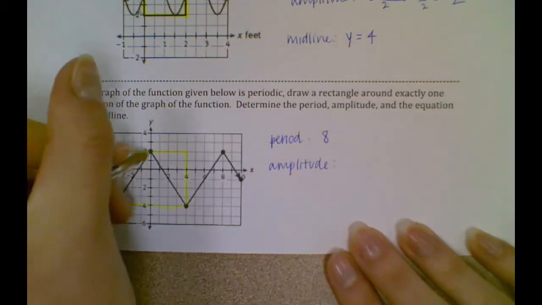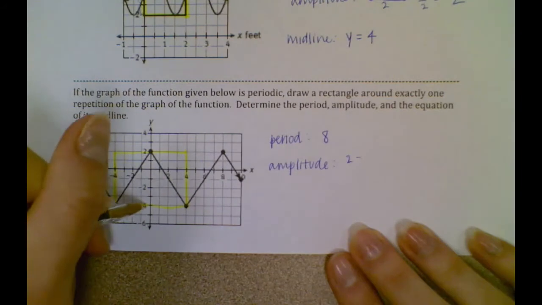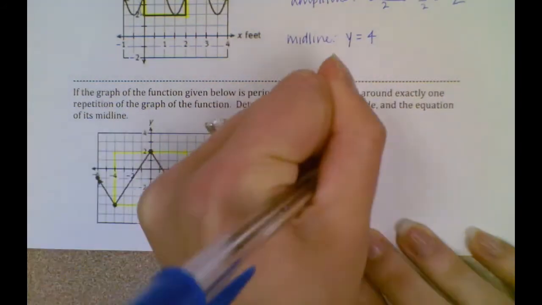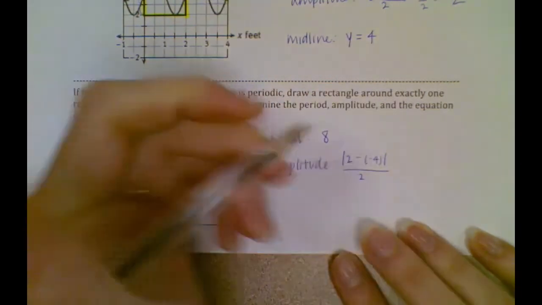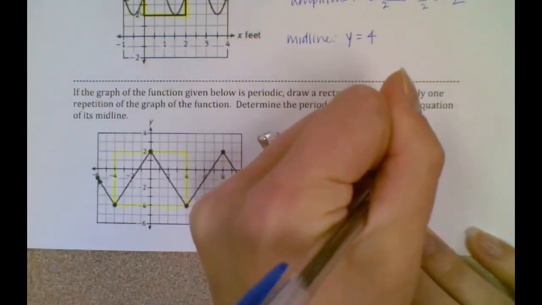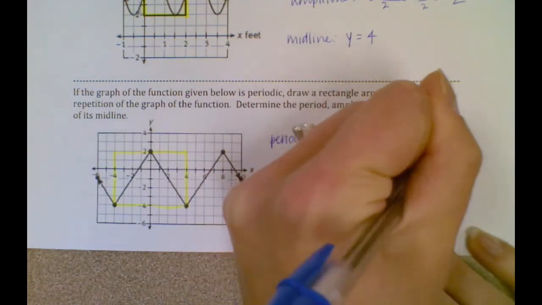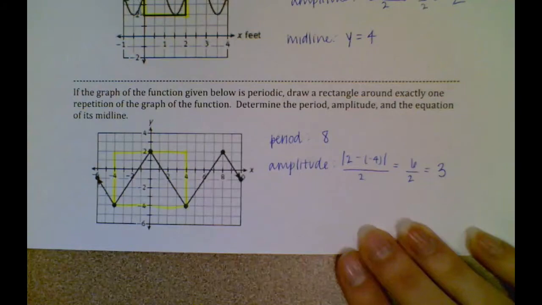The amplitude, so our max is 2, minus our min is -4. Always use parentheses when you're plugging in your numbers, right? So 2 minus -4 is 6. Absolute value of 6 is just 6. Divided by 2 is 3. So my amplitude is 3.